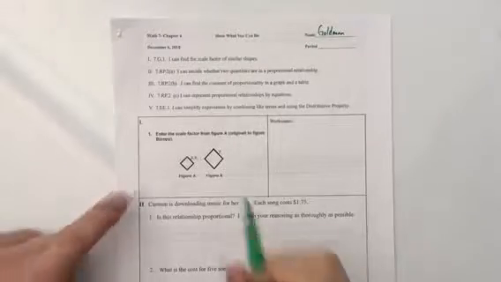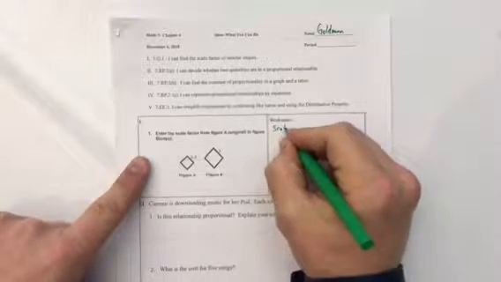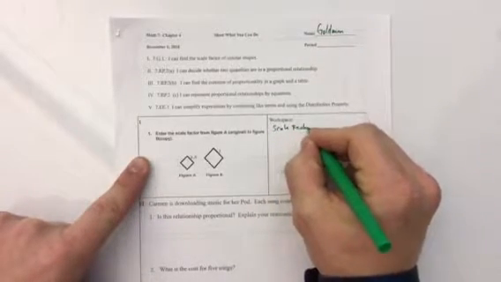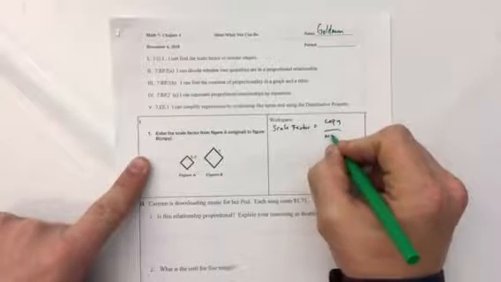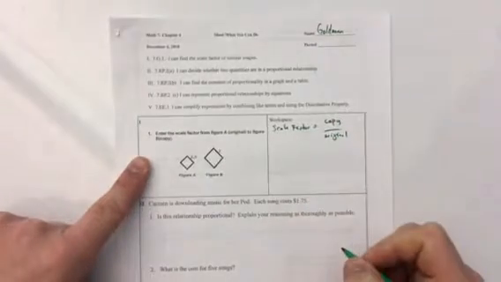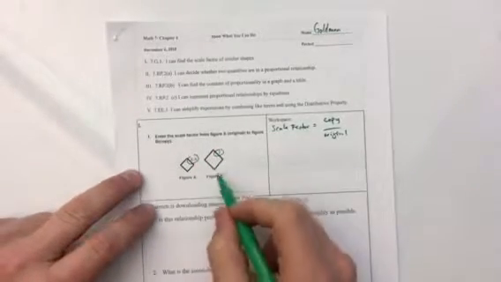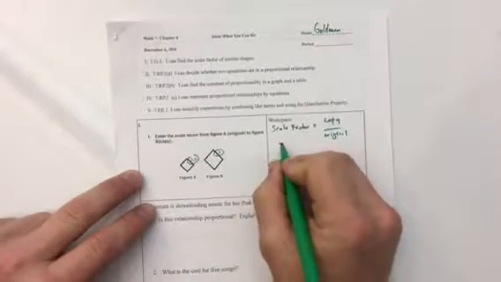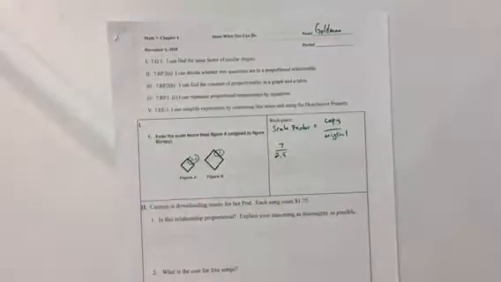Standard 1. Find the scale factor from figure A, original, to figure B, copy. Well, I know that scale factor equals copy over original. All right? So I take the corresponding sides. Figure B is my copy. So I'm going to have 7 over 2.5. Lots of ways to solve this from here.